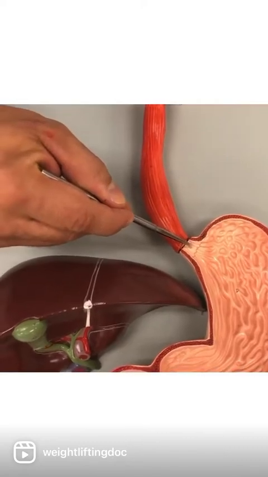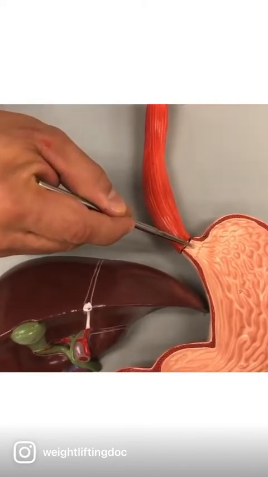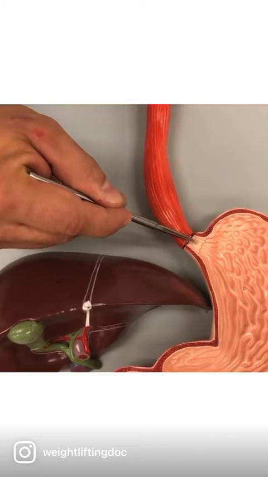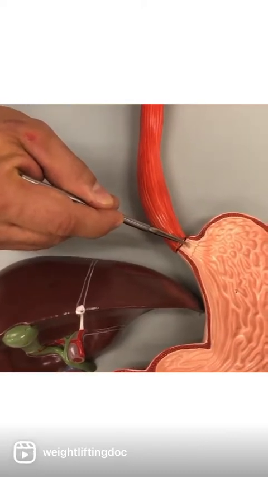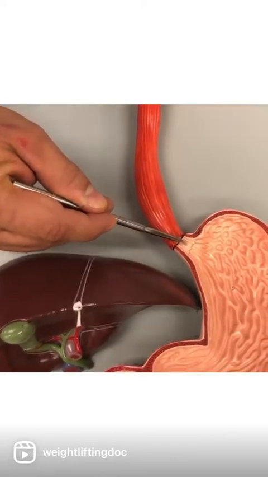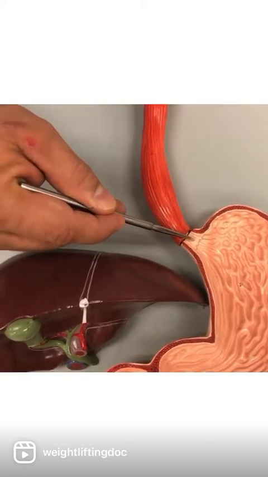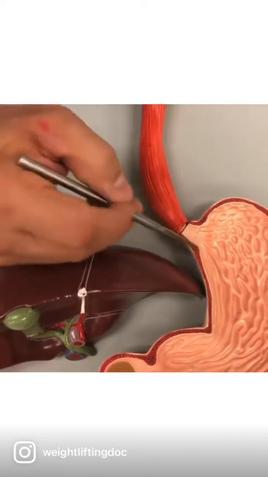Now it has three names. It's called cardiac sphincter. It's also called lower esophageal sphincter, and it's also called gastroesophageal sphincter, and any of those are correct. Most common clinically is cardiac sphincter, but any of them are the same thing.